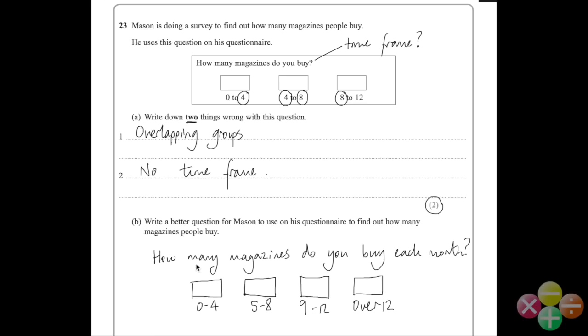Now you'll notice that the 2 things that were wrong with Mason's question, the overlapping groups and the time frame, I've corrected. I've got how many magazines do you buy each month, so I've given a time frame. And then I haven't overlapped the groups. I've got 0 to 4, then 5 to 8, 9 to 12, and over 12.